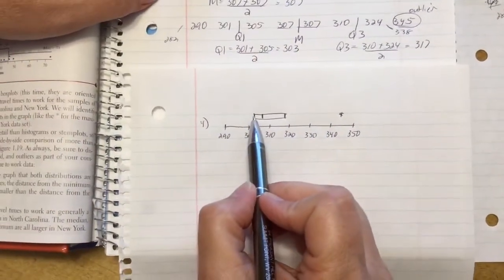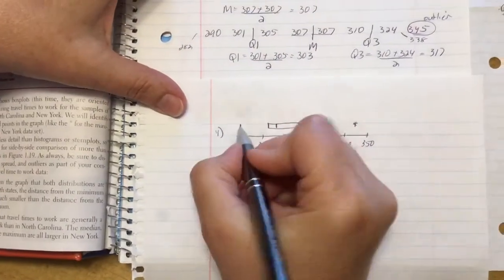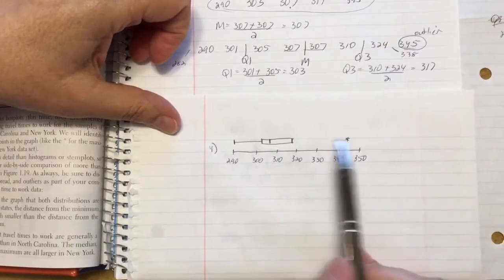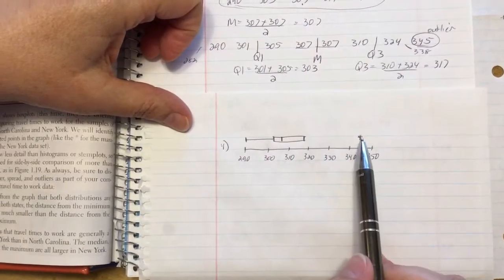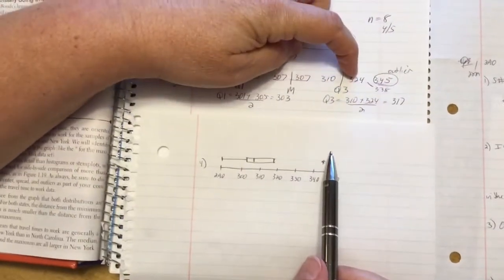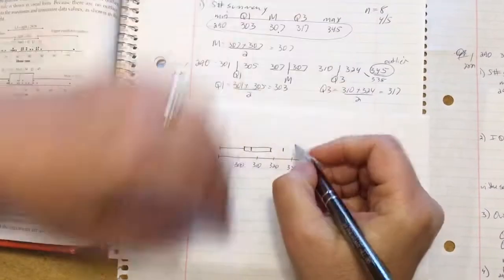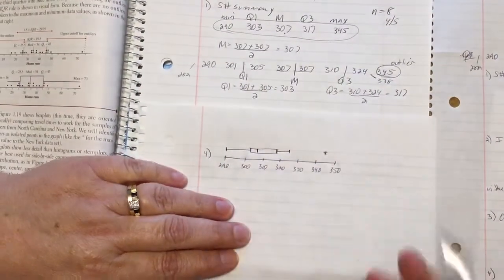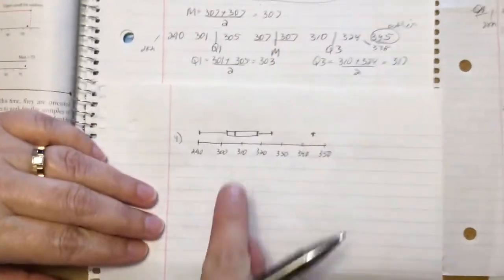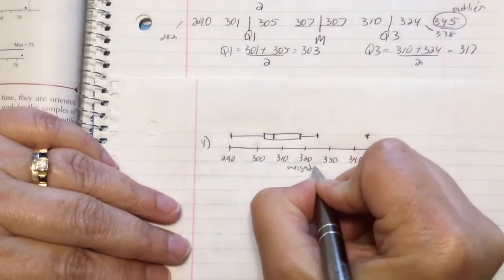To go from Q1 to min, I'm just going to put a little line at the min and connect them like that. If there wasn't an outlier, that would be a dash and I would just draw my line out. But that's an outlier. So now I got to come into the next highest data, which is 324, and put my line there and then do my whisker, which they don't really call them that anymore. So there's my lovely box plot. One thing I'm missing is my label. So these are weights. Okay.